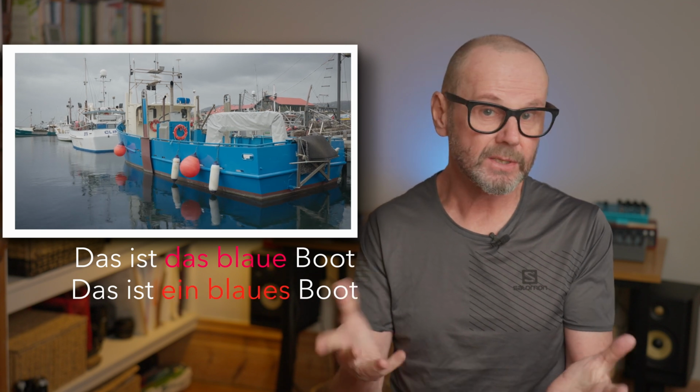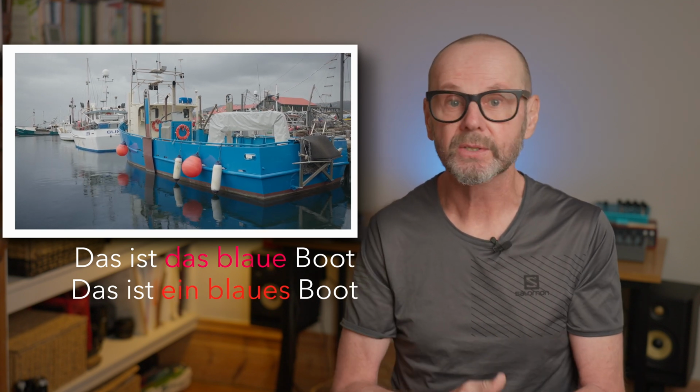So this gave us sentences like these. Das ist das blaue Boot and das ist ein blaues Boot. In the first sentence, the article has the typical ending, so the adjective doesn't. And in the second sentence, it's round the other way. The article doesn't, so the adjective does. But in the dative, things get simplified.